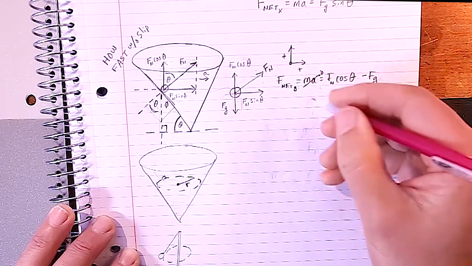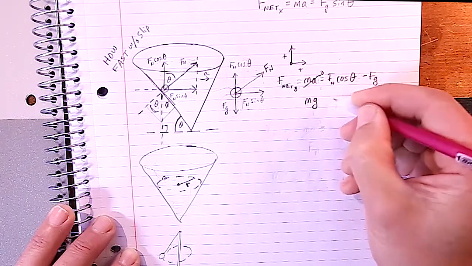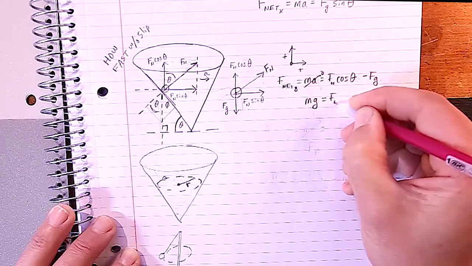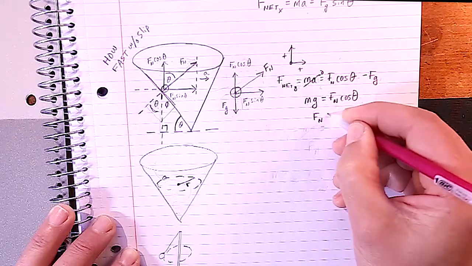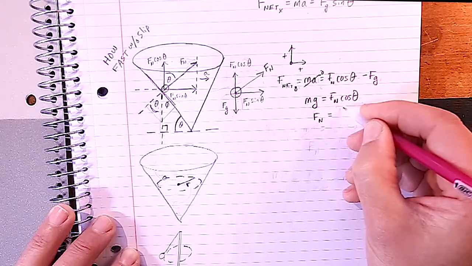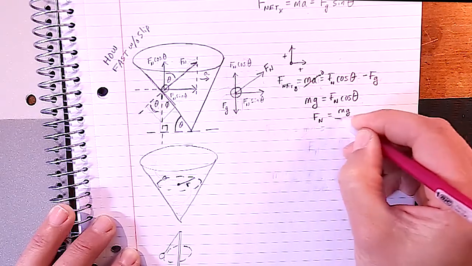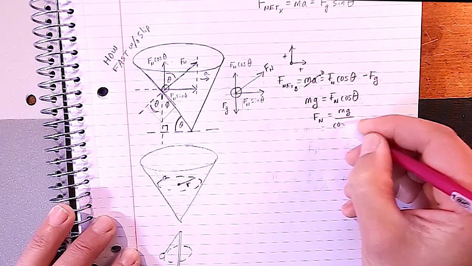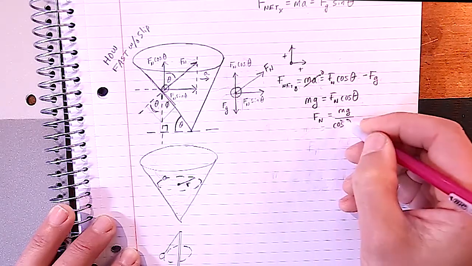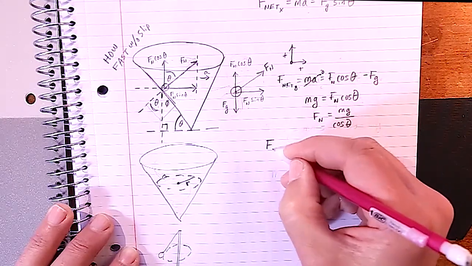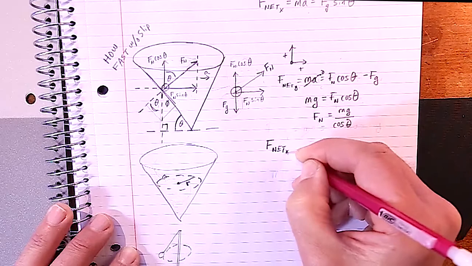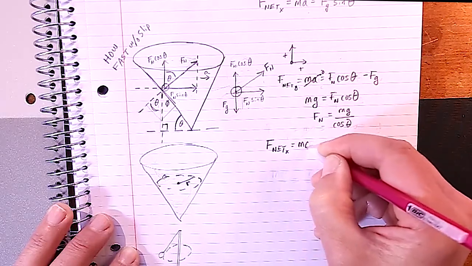Bringing the Fg to the other side, we have mg equals Fn cos theta, or isolating for Fn, we have an expression for Fn, which is going to be mg over cos theta.